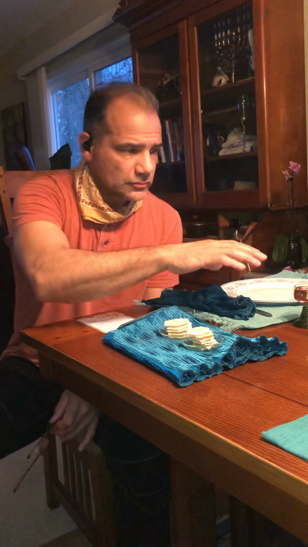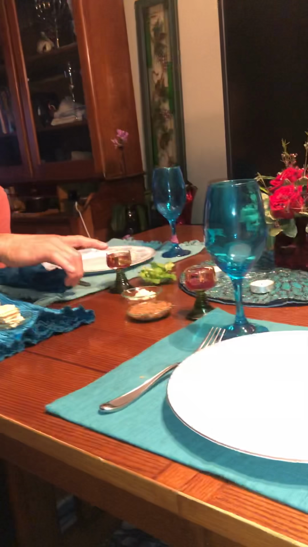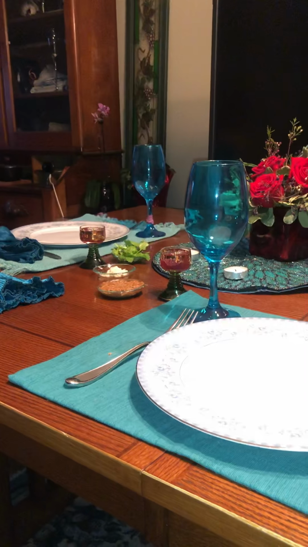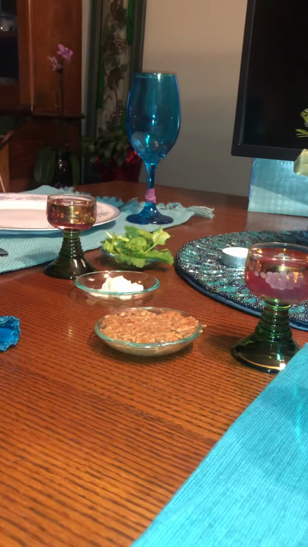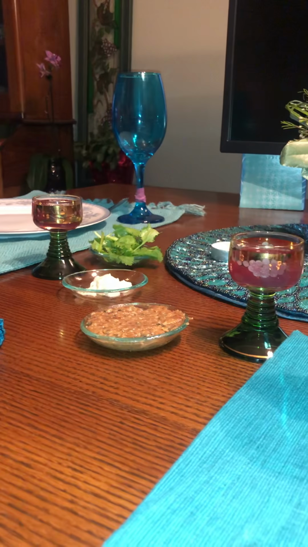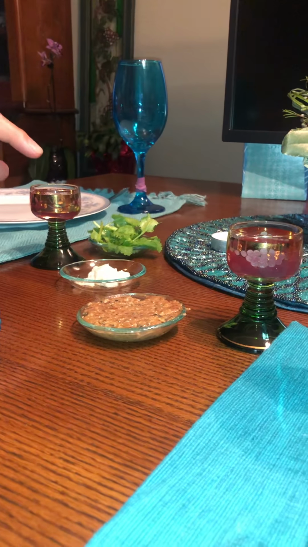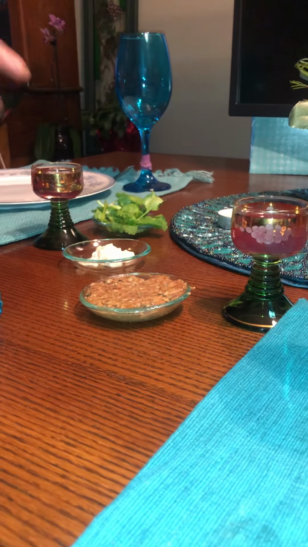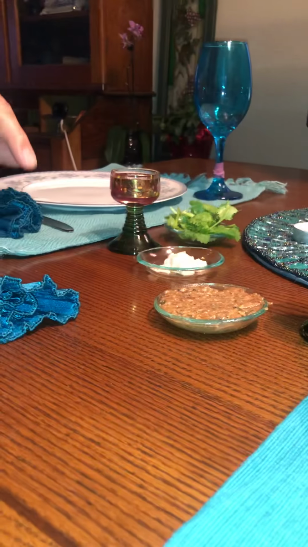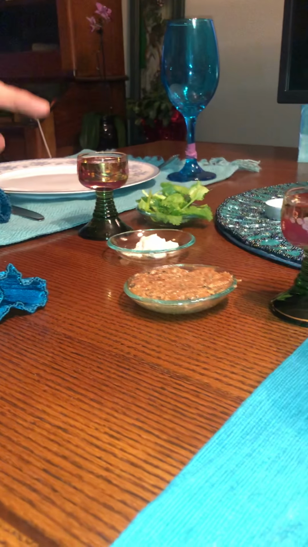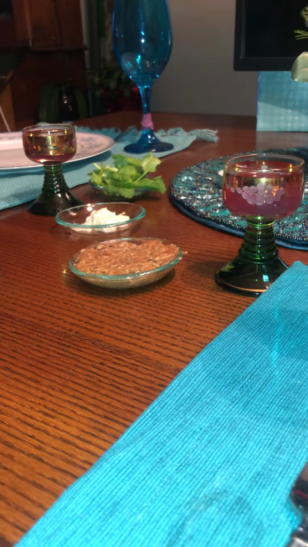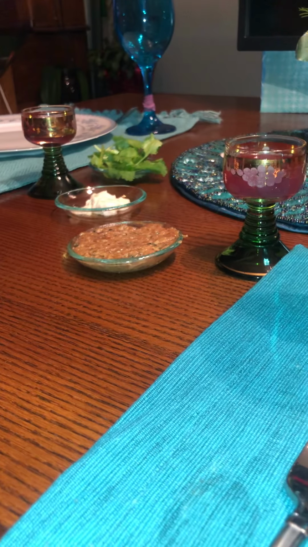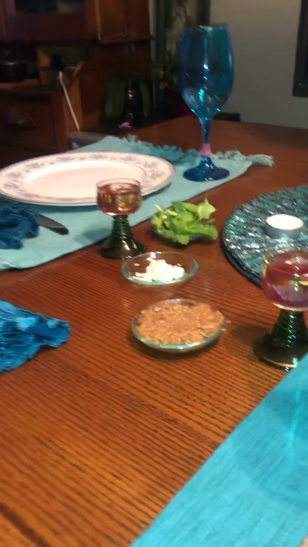Now these particular cups represent the 10 plagues, and so we don't drink from this. We dip our fingers and dab it on something in order to represent all the plagues. That's a mixture of wine and crushed grapes mixed together, and that's why it looks that way.